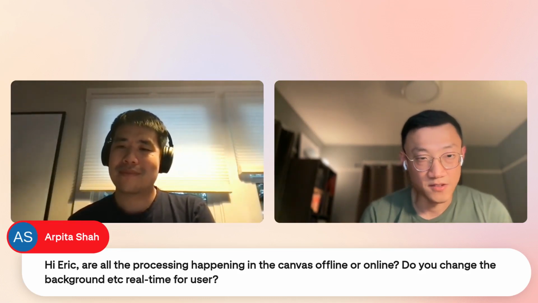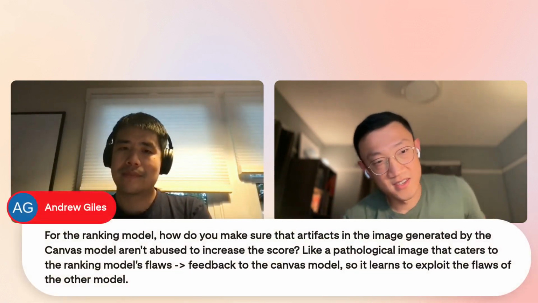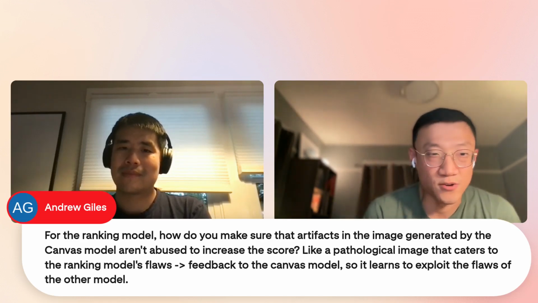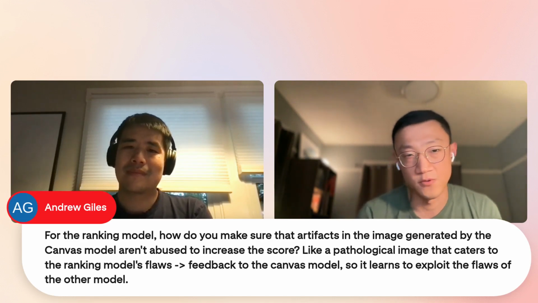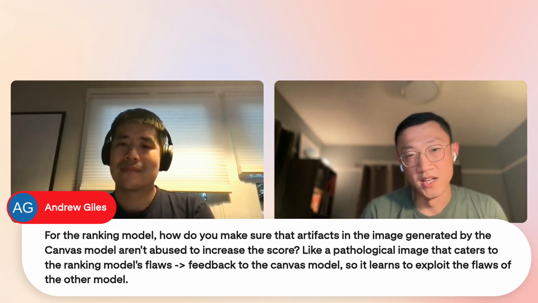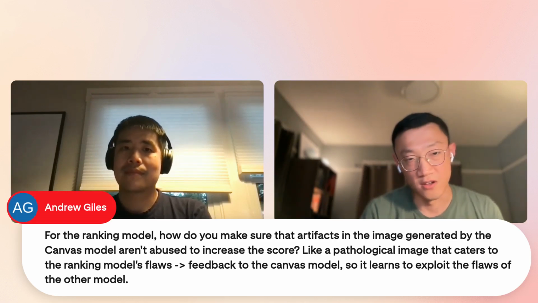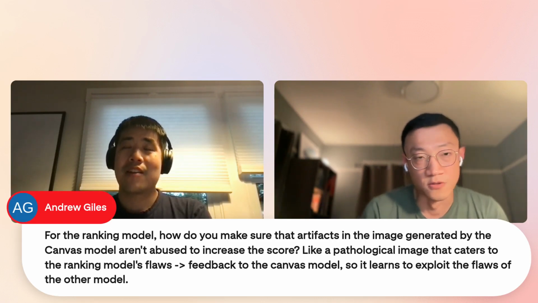Oh, thanks, Eric. That makes a lot of sense. All right, let's see. Andrew had this question. The ranking model, how do you make sure the artifact in the image generated for the Canvas model aren't abused to increase the score, like a pathological image that caters to the ranking model's flaws, feedback to a Canvas model so it learns to exploit the flaws of the other model?